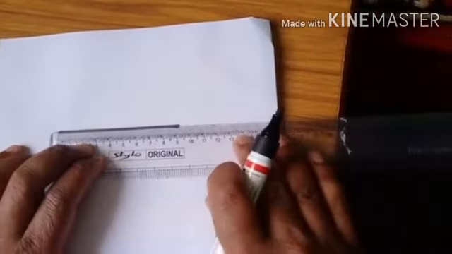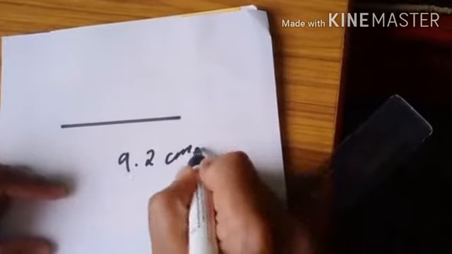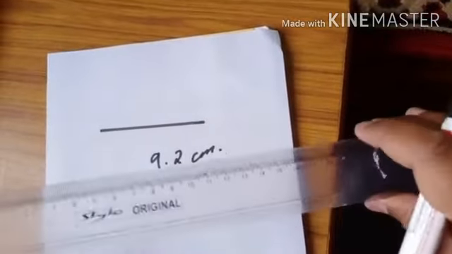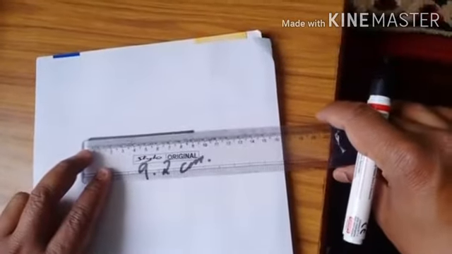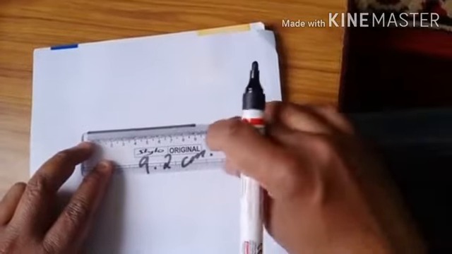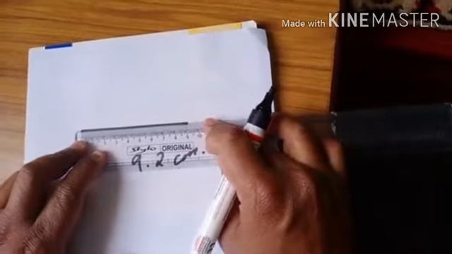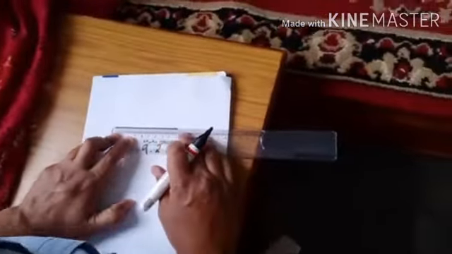It is coming out to be 9.2 centimeter. I also want to emphasize one thing. Whenever you are taking a correct measurement, place the scale so that one side coincides with the 0 mark. Whenever you are taking a measurement, you should be looking exactly above the reading.